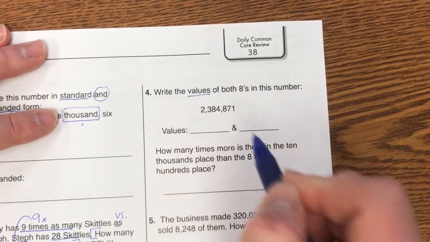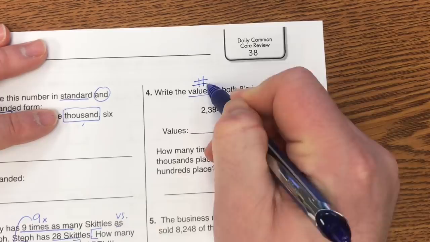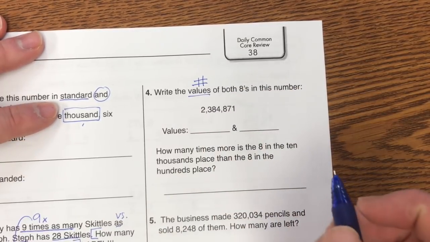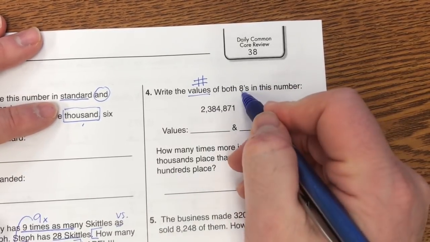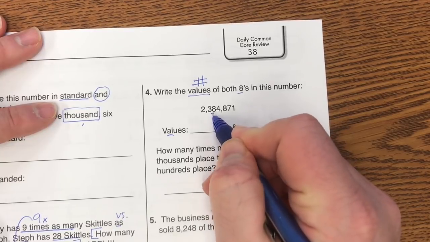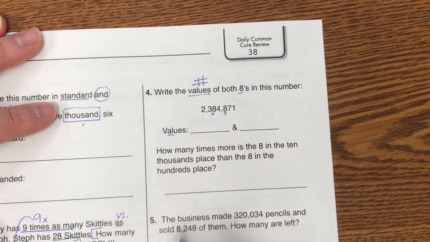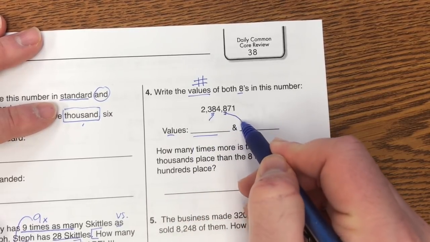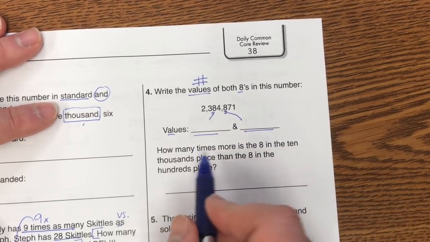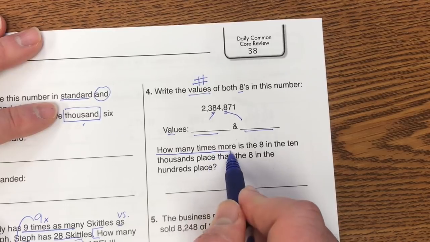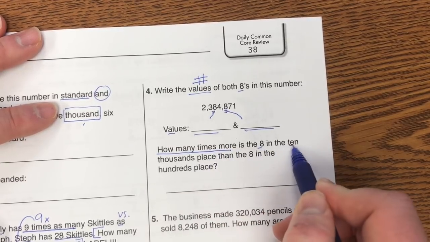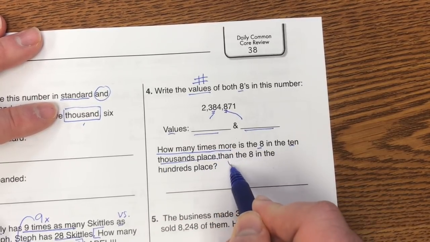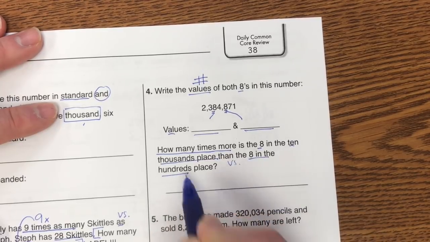All right, write the values. Values are the numbers. So how much something's worth. Write the values of both 8s in this number. So this one, how much is it worth? How much is this one worth? And then it says how many times more is the 8 in the 10,000s place versus the 8 in the hundreds place.